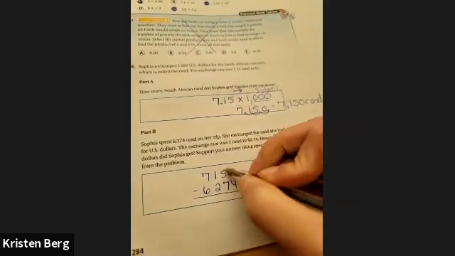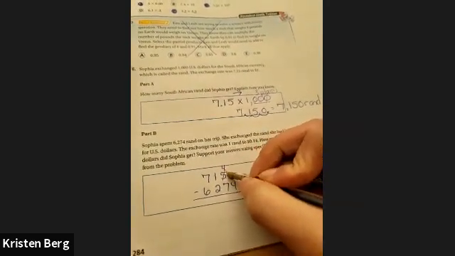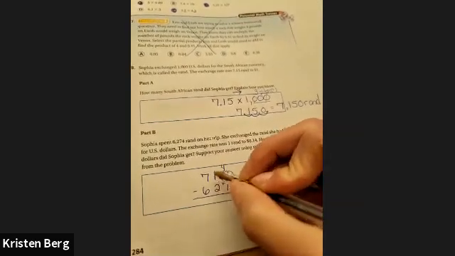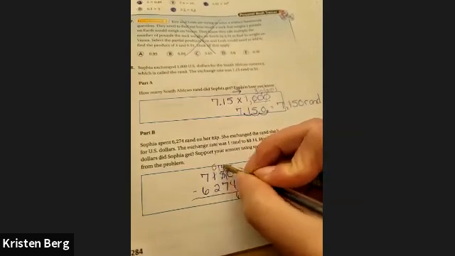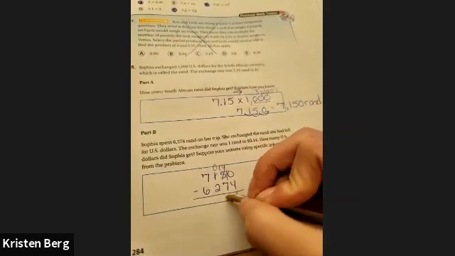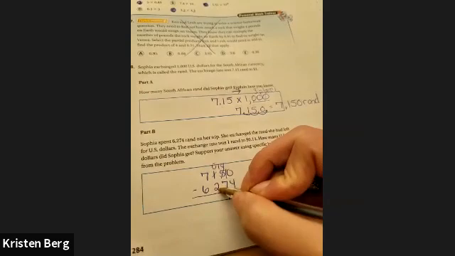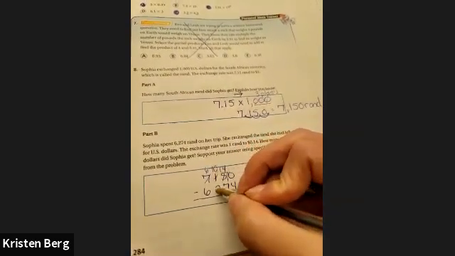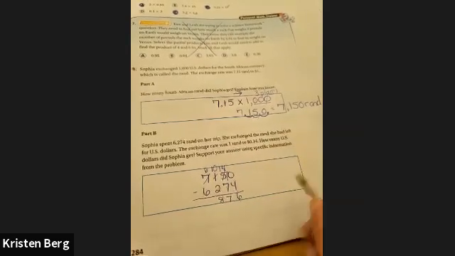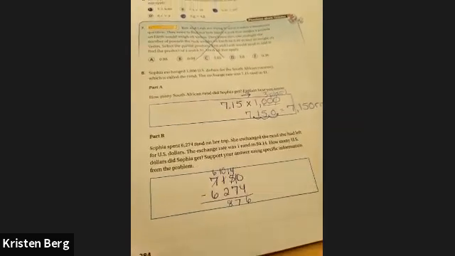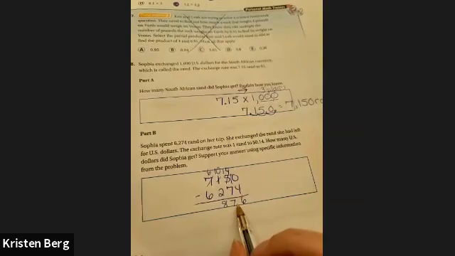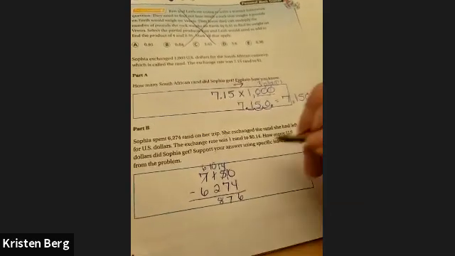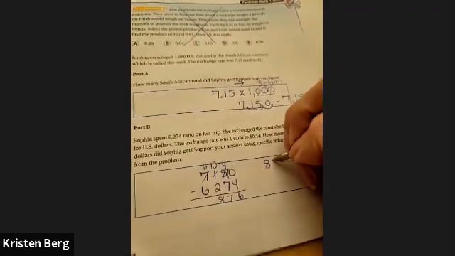So 0 minus 4, you can't do that. 10 minus 4 is 6. 4 minus 7, you can't do that. 14 minus 7 is 7. And 0, take away 2, you can't do that. So then 10 minus 2 is 8. So therefore, she only has 876 rand.